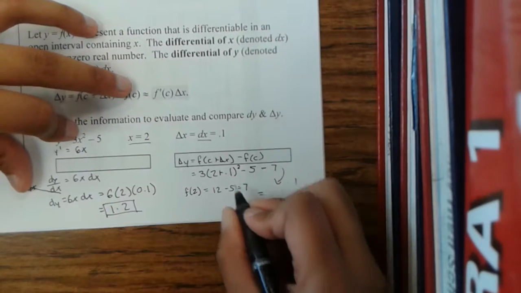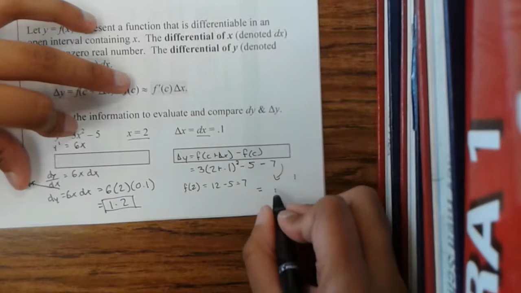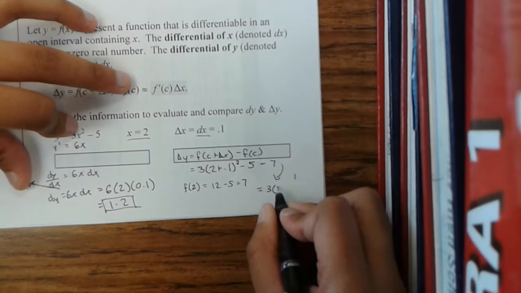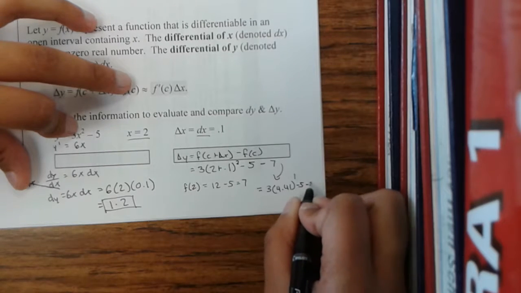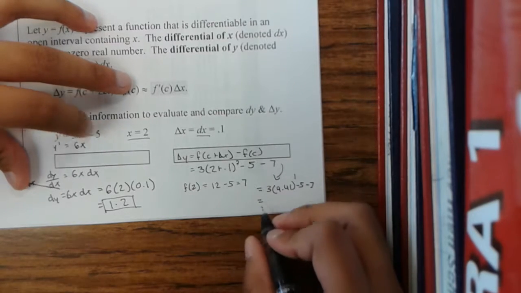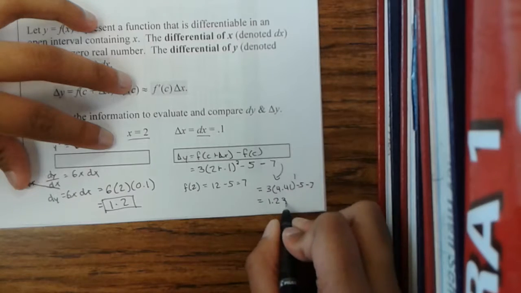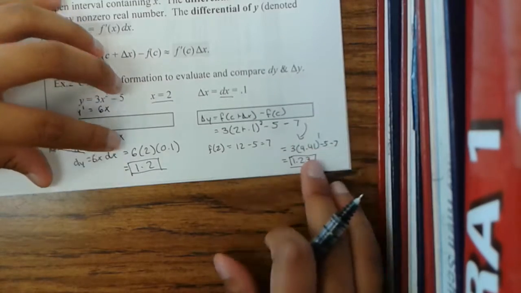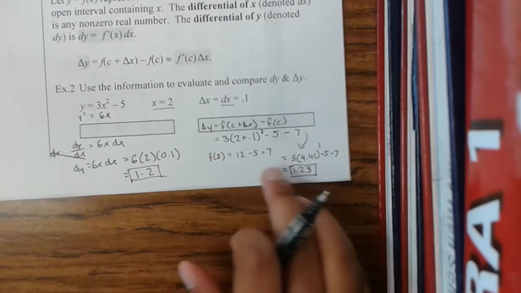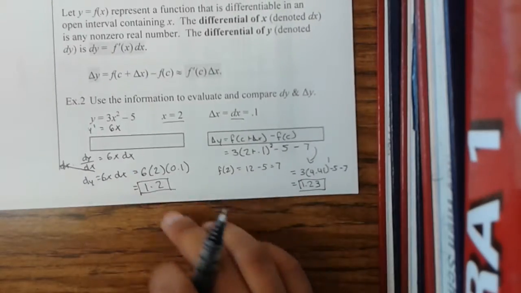If you add this together and square it, you get 3 times 4.41 minus 5 minus 7, and that equals 1.23. So as you can see, they're really close to each other. It's just off by 0.03 if you use delta y instead of dy.